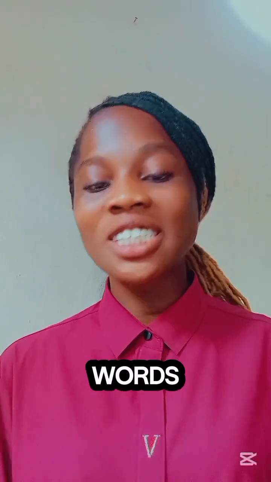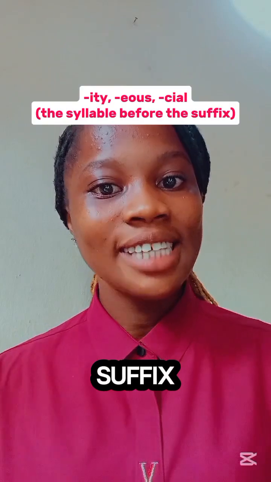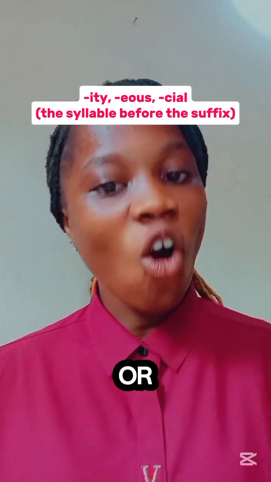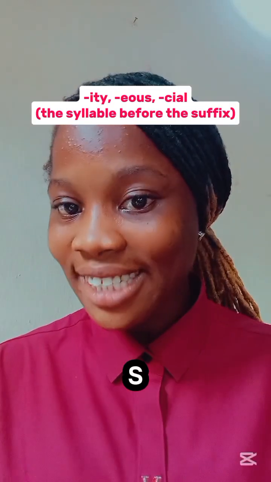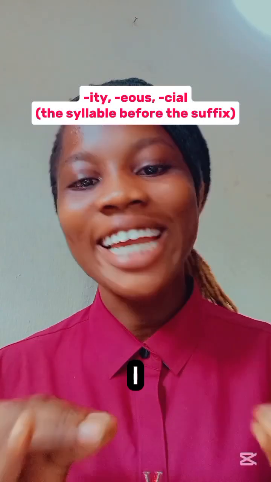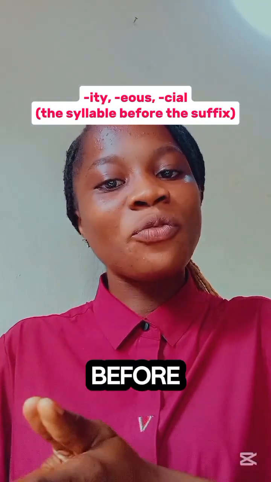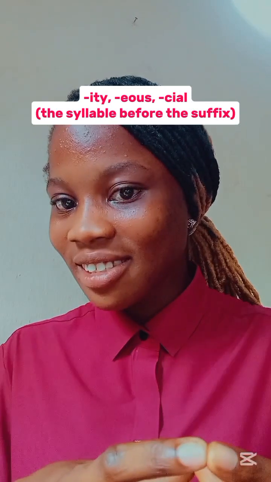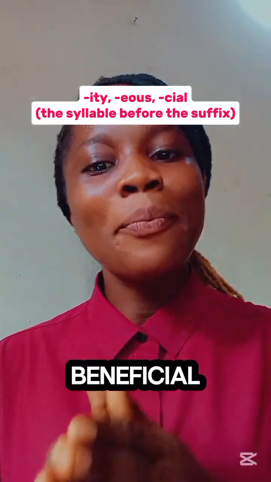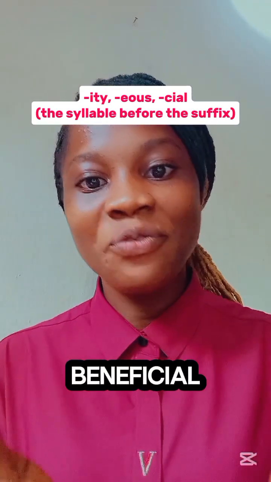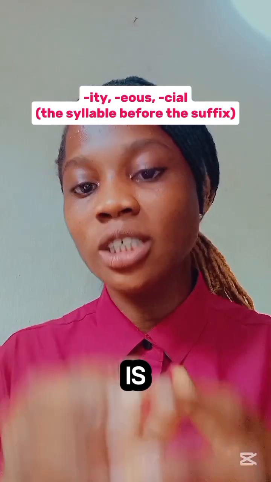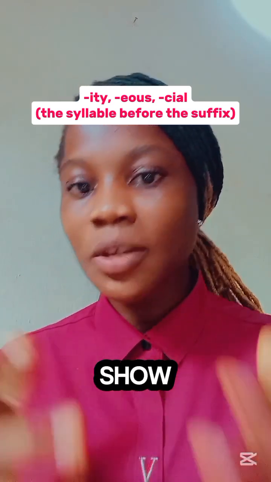Now, for words that end with the suffix ity or eous or cial, the stress always falls on the syllable before this suffix. Examples: beneficial, the stress falls on fee, which is the syllable before shal.